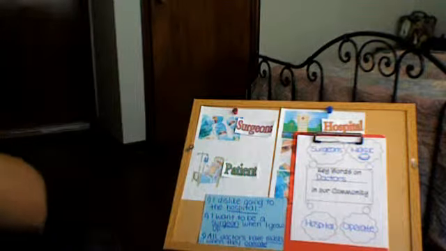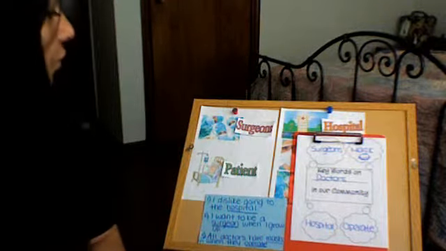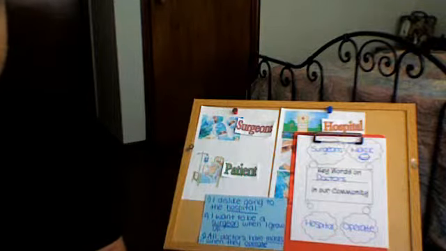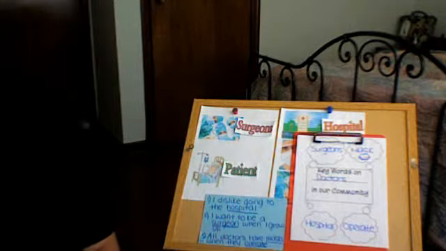So that's the activities for all 3 groups. I differentiated instruction depending on the level that the children are on, which are broken up into the 3 groups, like I've said.